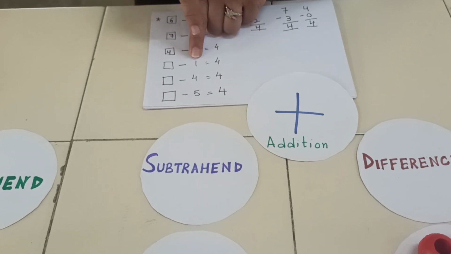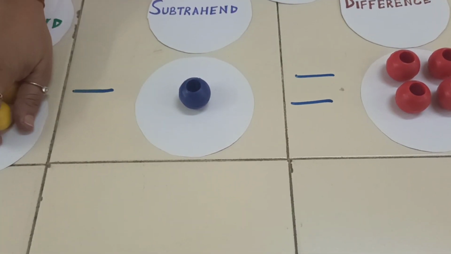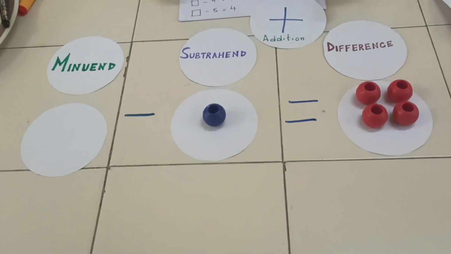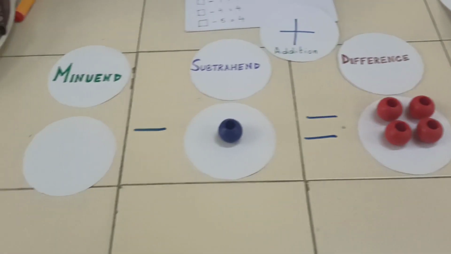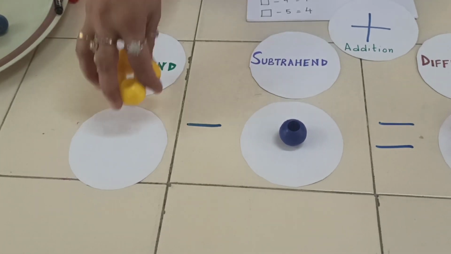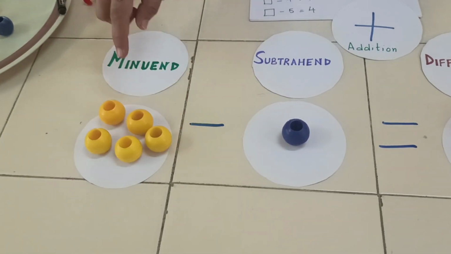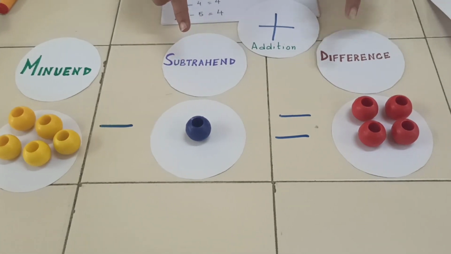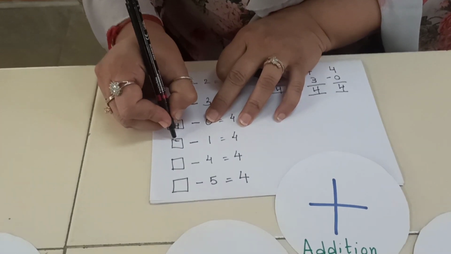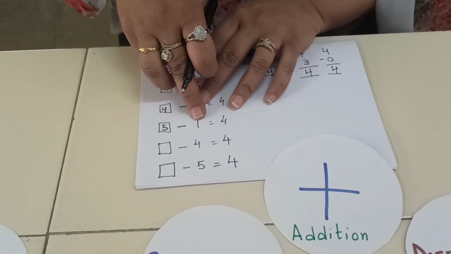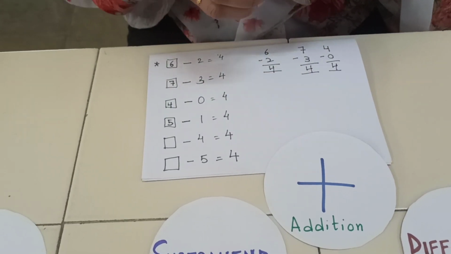Now let's move to the next where we have subtrahend as 1. So I'll take my subtrahend as 1. I need to change this. So add your subtrahend and difference. 4 plus 1 is 5. That means I'm going to keep here 5 beads. 1, 2, 3, 4 and one more, 5. 5 minus 1 is equal to 4. So my minuend over here is 5. So I got this. Now I'm not going to write this vertical option.